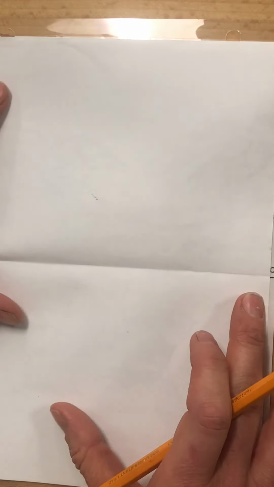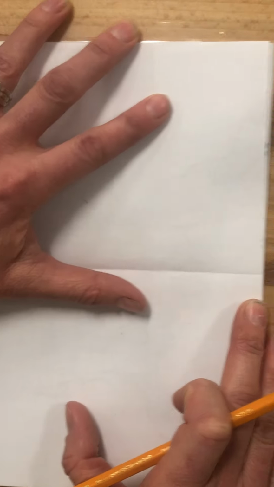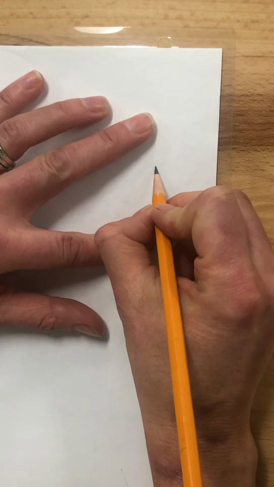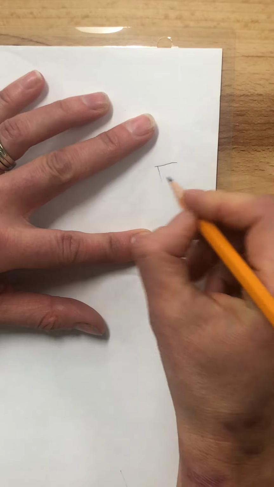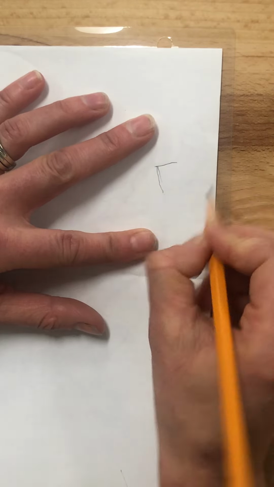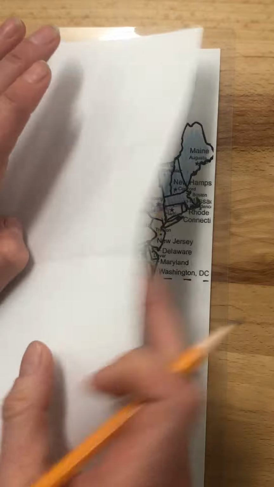All of this is just some pencil thumb tricks to help you remember, okay? All right. You guys know the drill. We're going to try to go a little bit speedy through some of these earlier states.